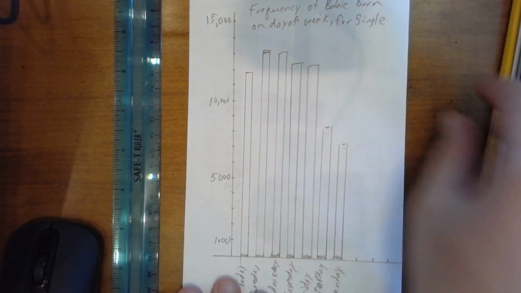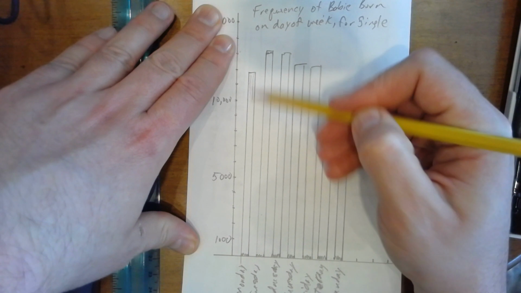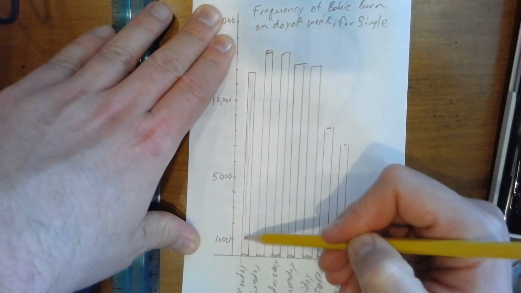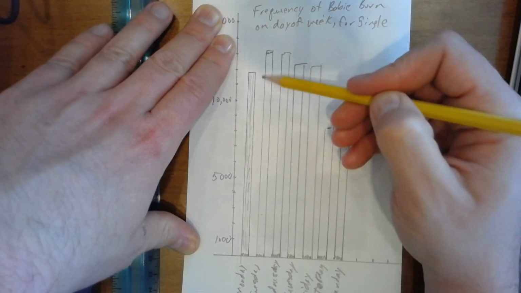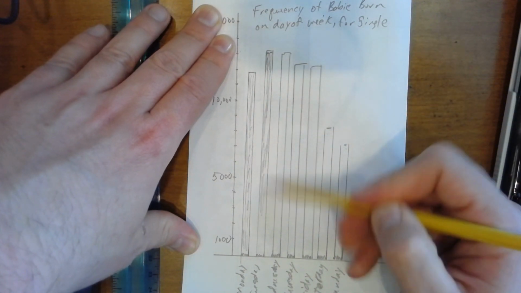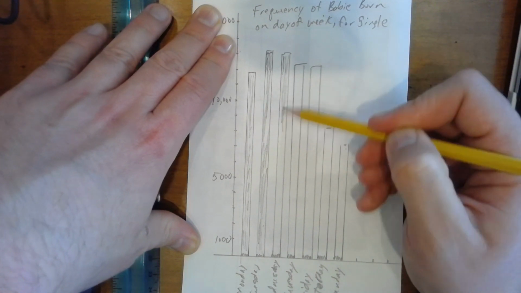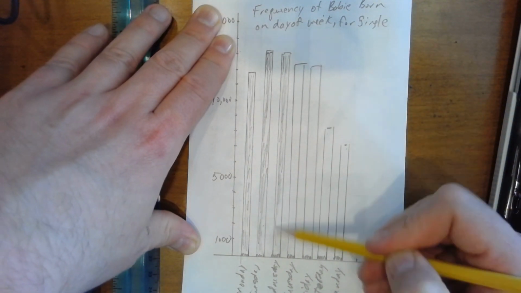Oh, and I probably want to make these dark, right? Just fill them in a little bit. That's just easier on the eyes. The whole point of a graph is to visualize data. So we want to make it so that the eyes can easily visualize the patterns that are emerging.